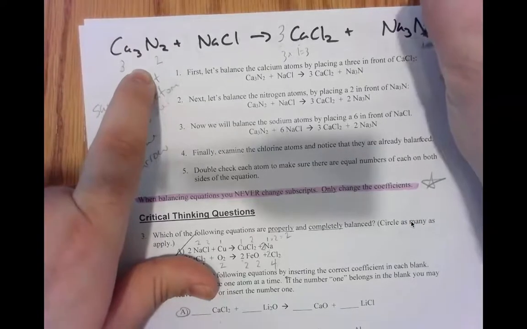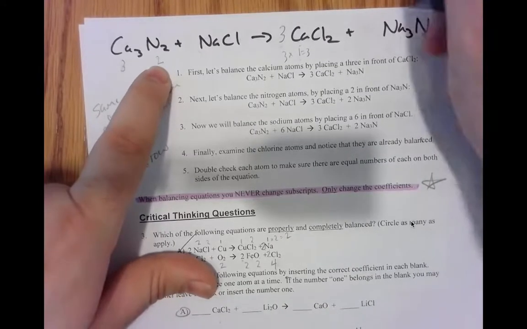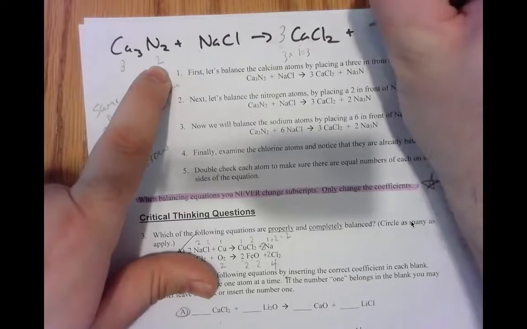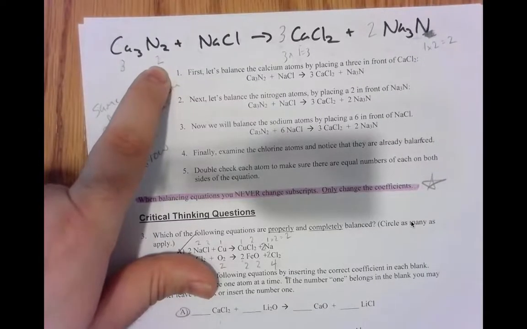On this side, there is 1 nitrogen. We need to add a coefficient to get to 2 nitrogens. So what times 1 equals 2? The answer is 2. So we would do 1 times 2 equals 2. That's how many nitrogens we have now.